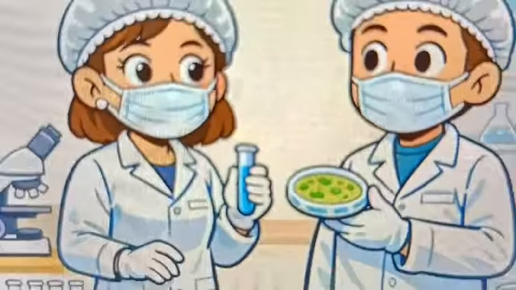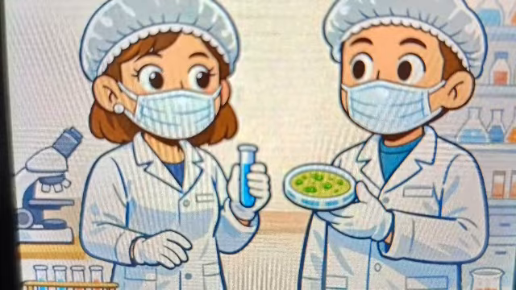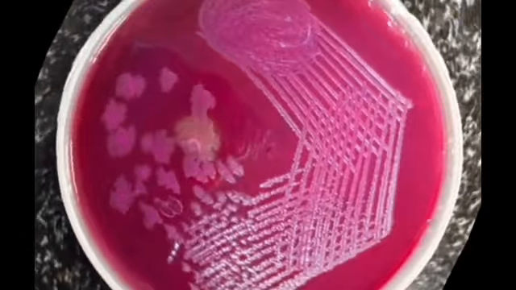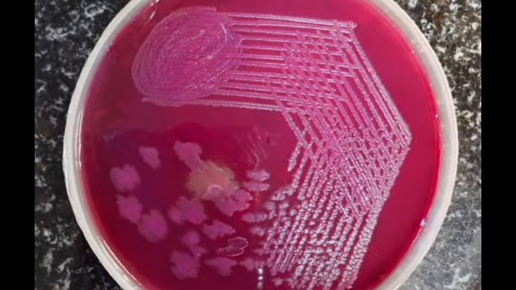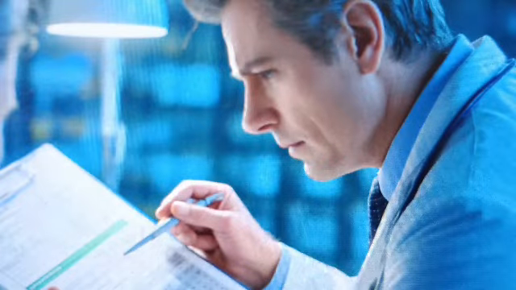Biochemical tests are not just procedures, they are a language through which microorganisms reveal who they are. In microbiology, we don't just see bacteria, we understand them.